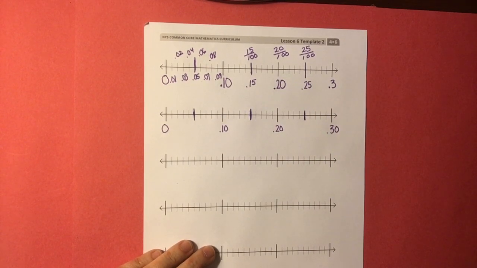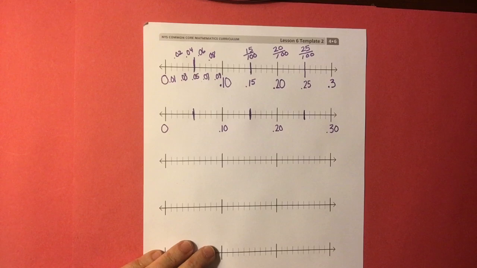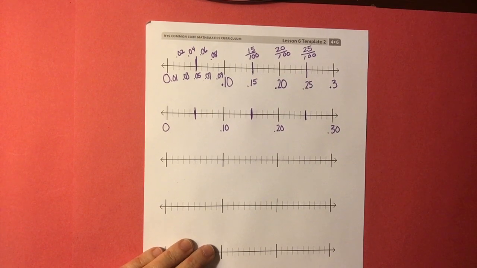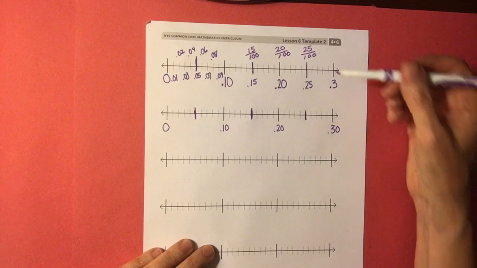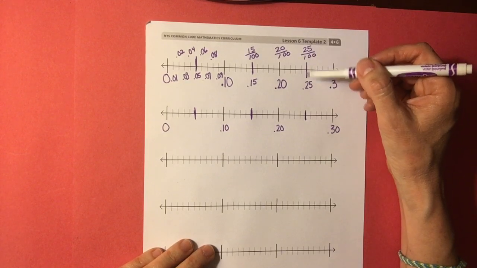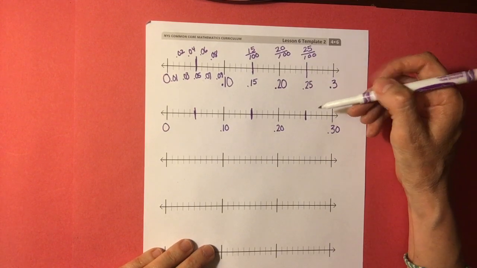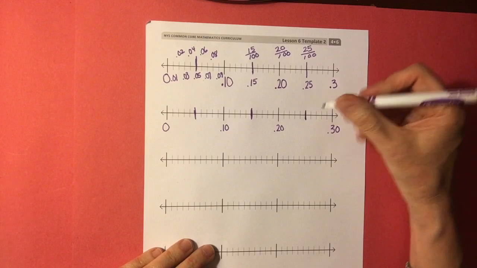And then I'm going to give you a number that I want you to locate on this number line. Okay, I want you to find 2700ths. Where would 2700ths be? So again, if this is 2500ths, this mark right here, it would be 26, 27.